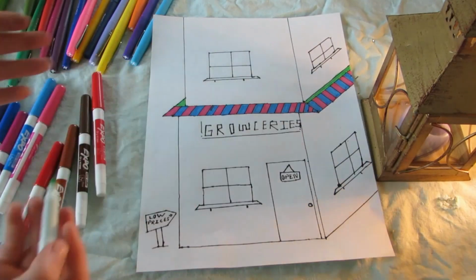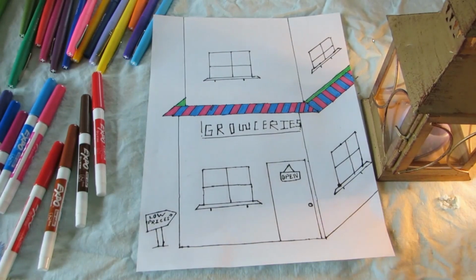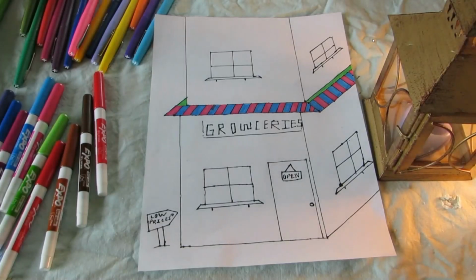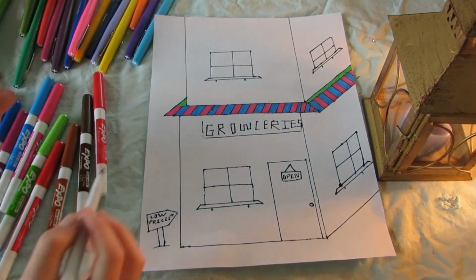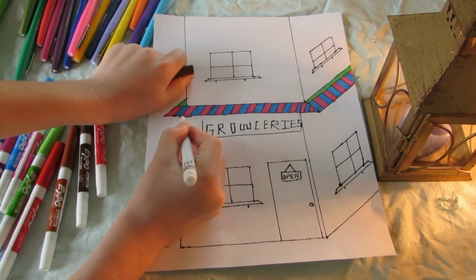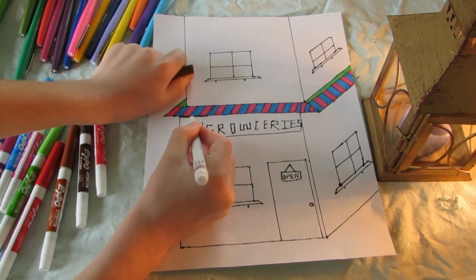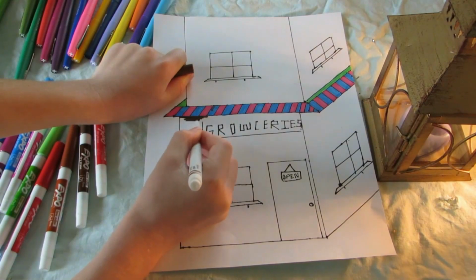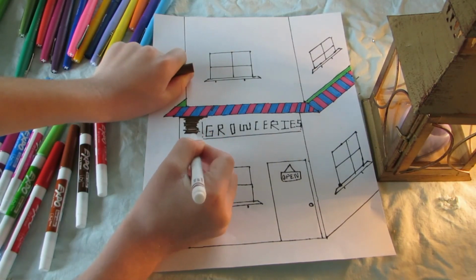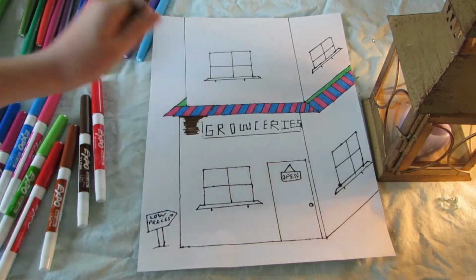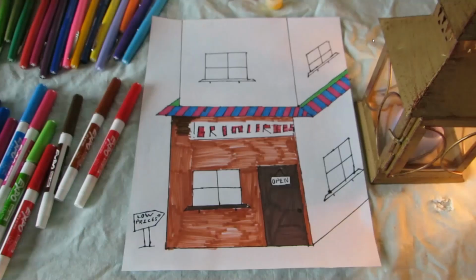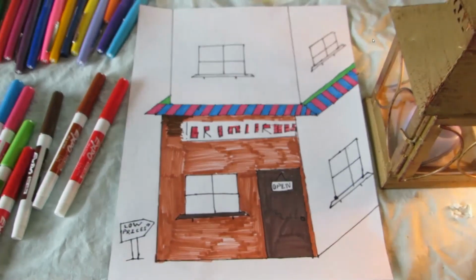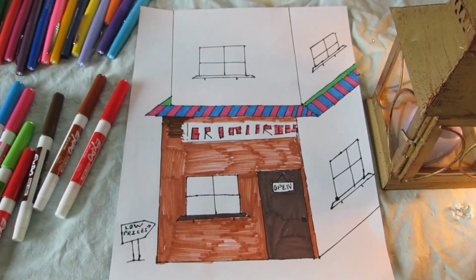Filling in all the white gaps from the paper. And now we're going to fill in the shop, but I'm not going to fill in the entire page. I'm just going to do one side of the shop like that, just to show you how it could look.